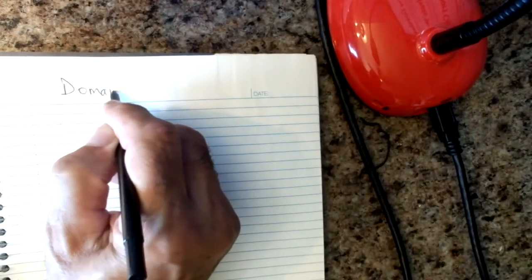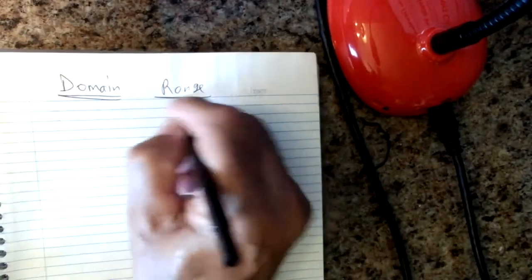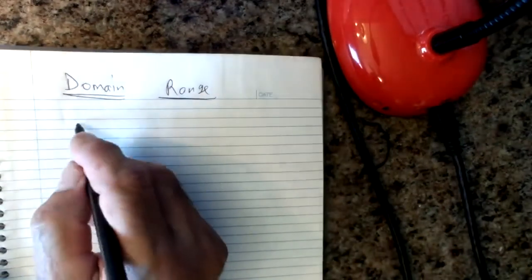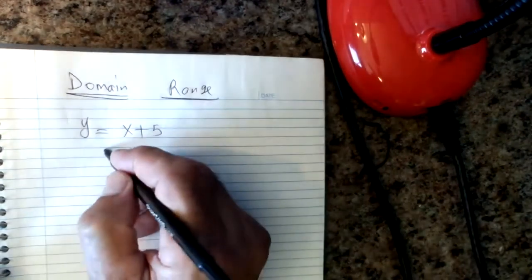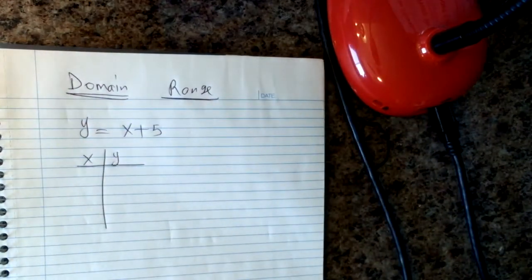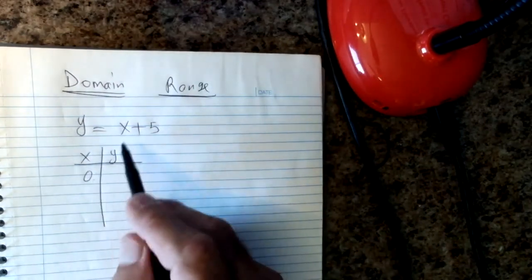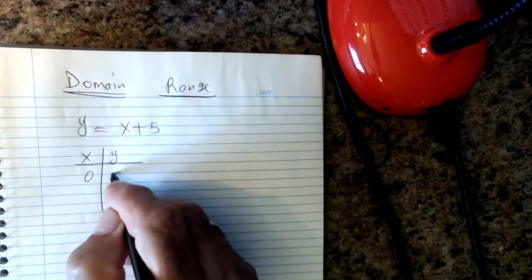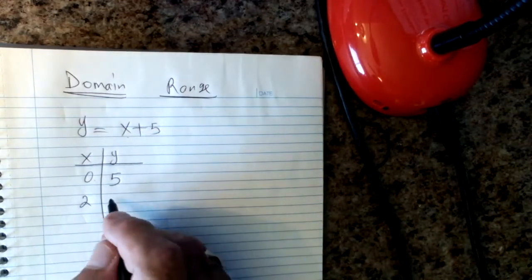The last subject of 7.1 is talking about the domain and range, mainly domain. And range always follows that. What does that mean? Let's have this equation, y equals x plus 5, okay? Now, for you to plot equations, you always need some points. Can I substitute 0 for x? Yes, because when you put 0 here, 0 plus 5 is 5. Can I put a positive number like 2? Yes, 2 plus 5 is 7.